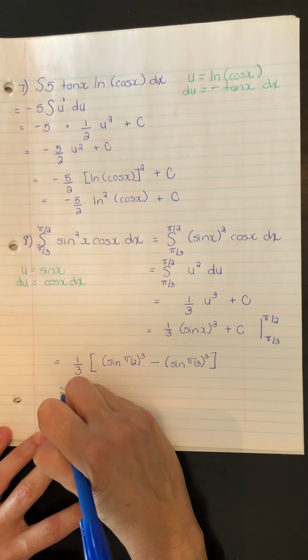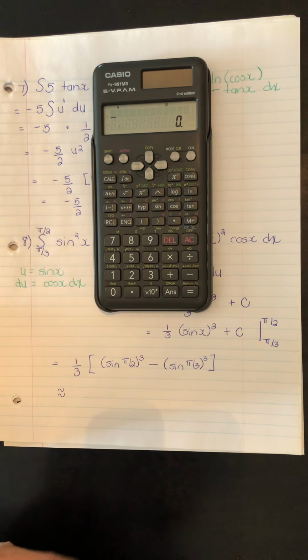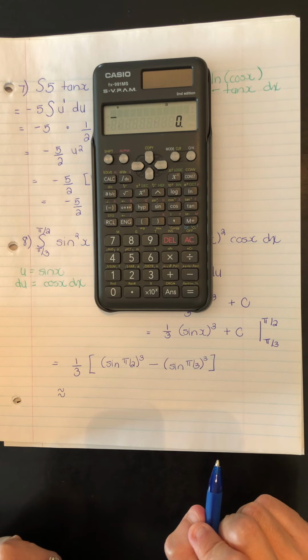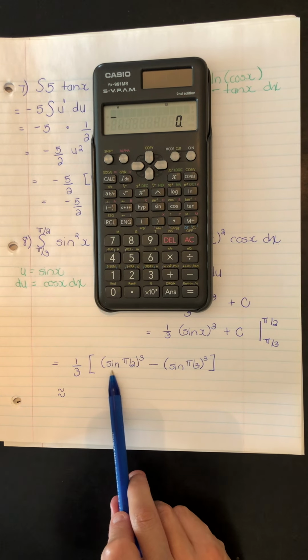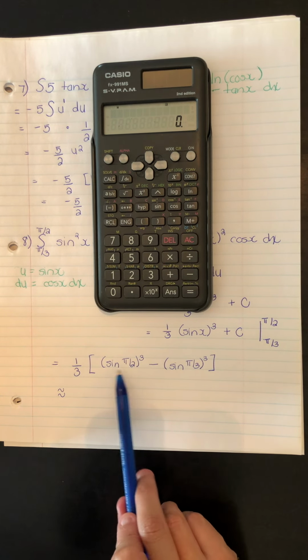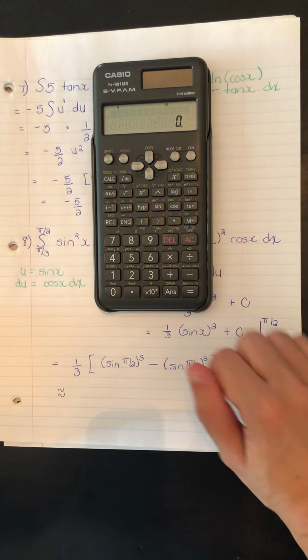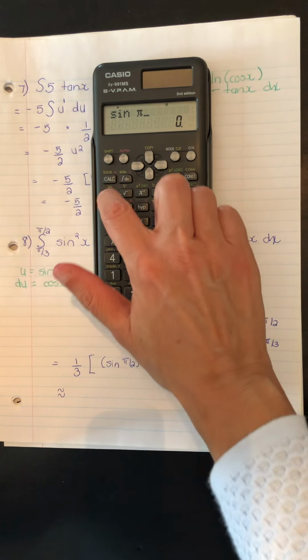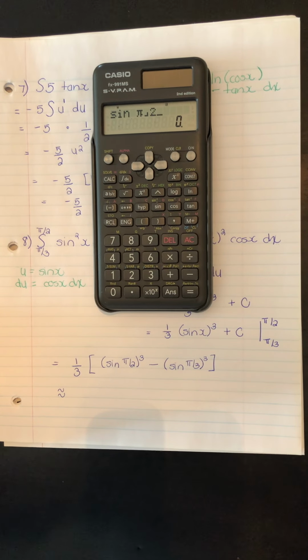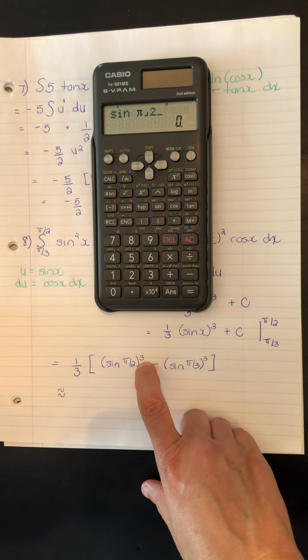And again, not easy to evaluate this with your calculator. So I'll show you what I would do. In this case, maybe I'll leave the multiplication by 1/3 to the end. So I'm just going to work on putting this stuff in the calculator. So I'm going to do sine of pi over 2. Sine, and now I want pi over 2. So that's the sine of pi over 2. I want to cube the whole thing, so I'm going to start over. I'm going to put that in a bracket, just to be sure.